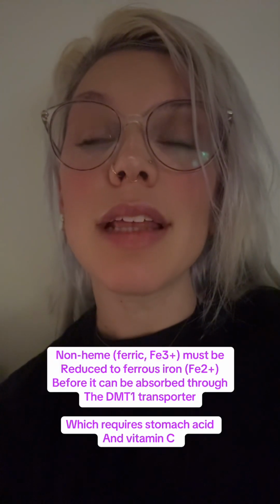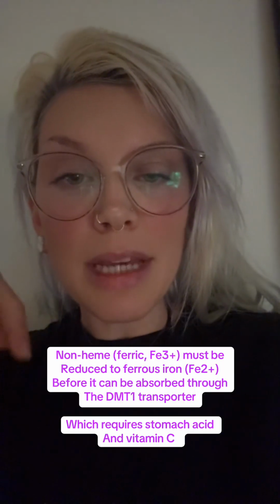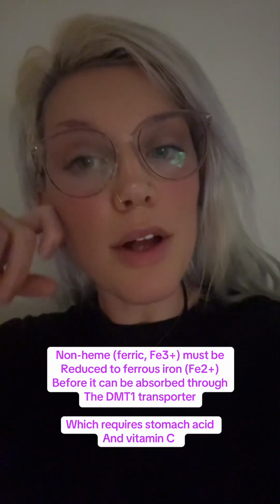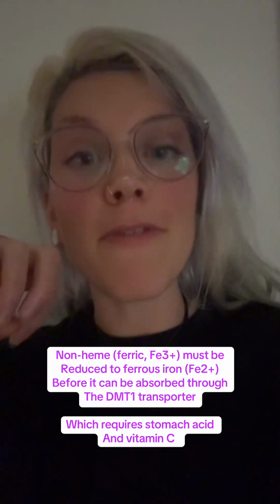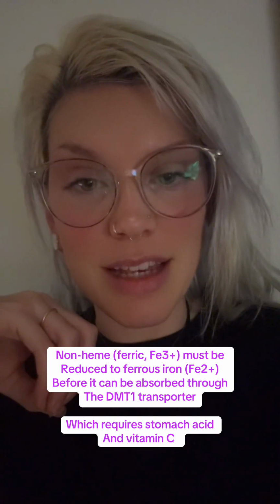The reason why is because of these two different forms of iron. The non-heme iron is what we call ferric iron, and that has to be broken down by, one, stomach acid, and then vitamin C. The stomach acid and vitamin C are responsible for breaking down the non-heme iron from ferric to ferrous.